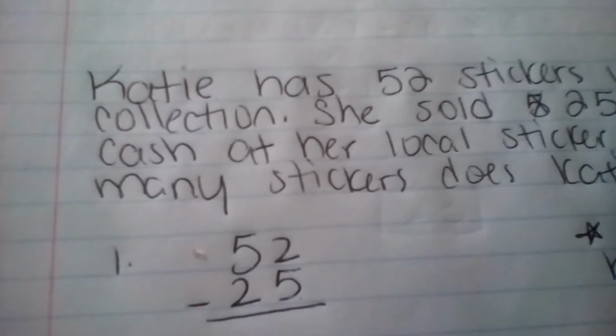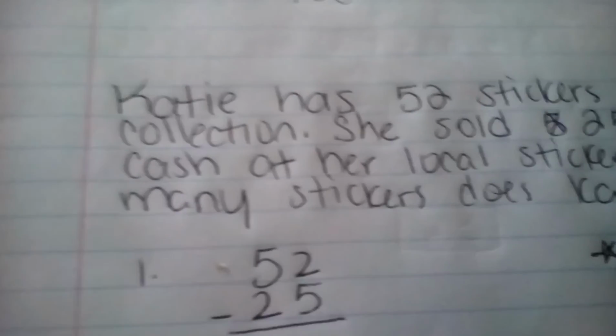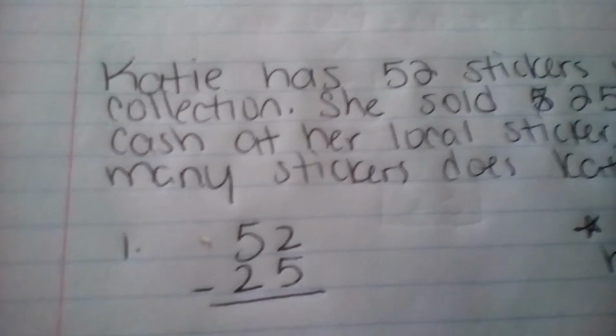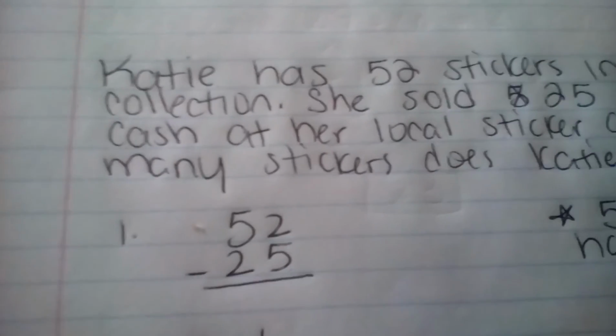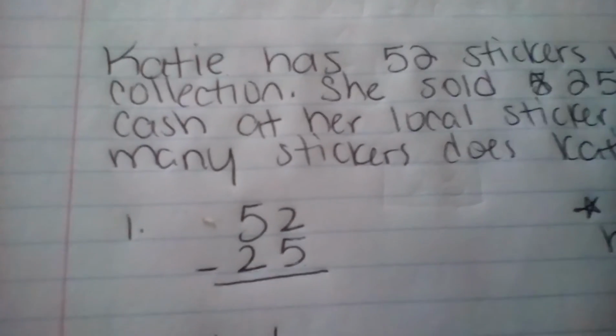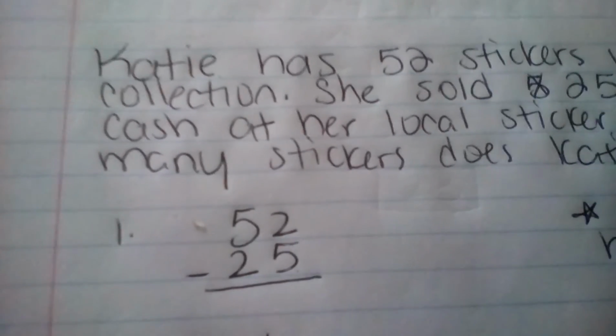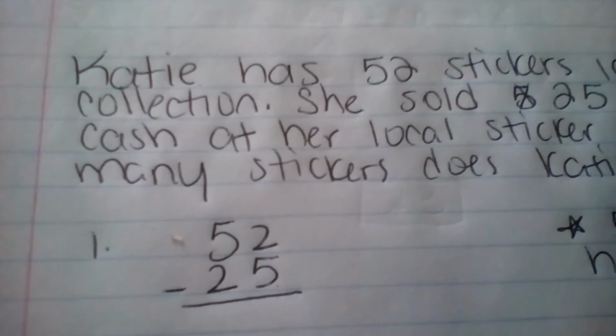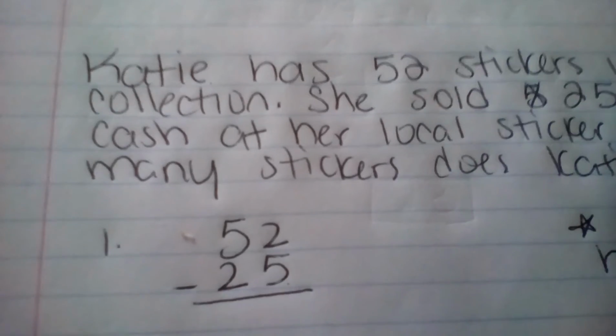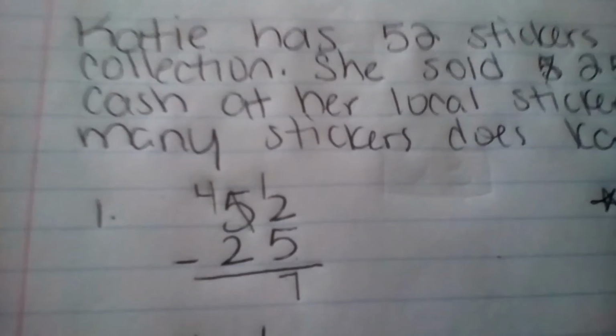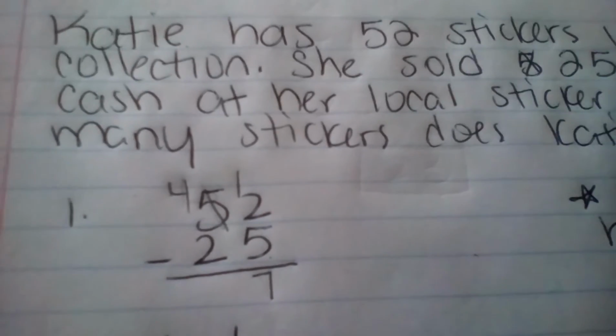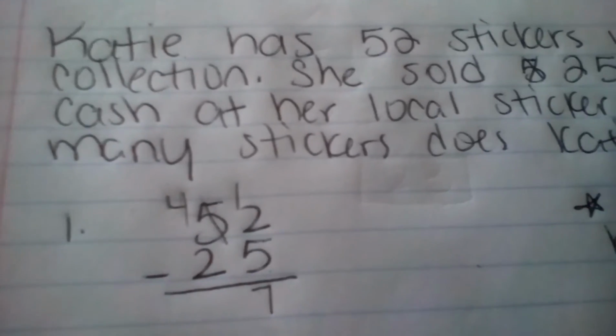First, we're going to work from right to left. So 2 minus 5. Wait a minute, hold up. You can't take 5 from 2. So what do we have to do? So now we have to actually borrow. So we take 1 from the 5 and add it to the 2. So now we're working with 12 minus 5.